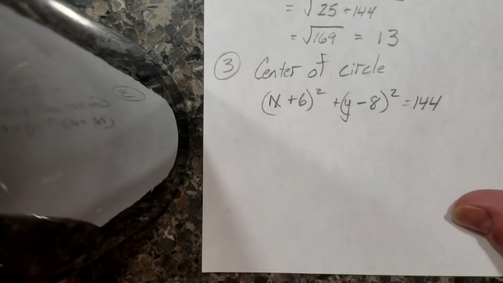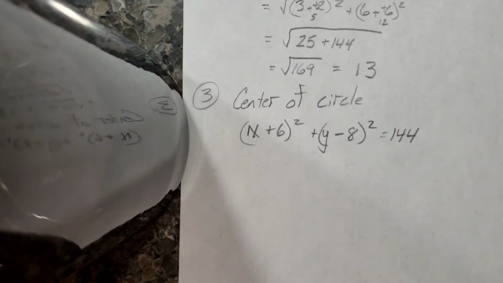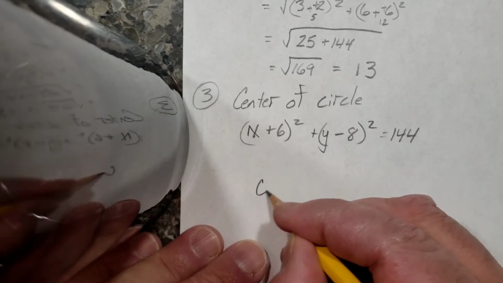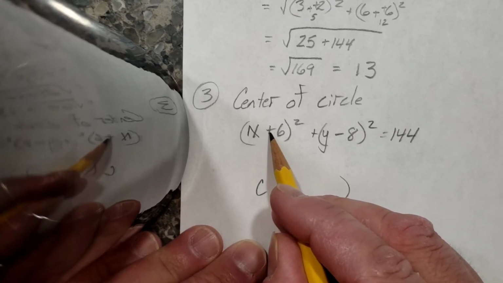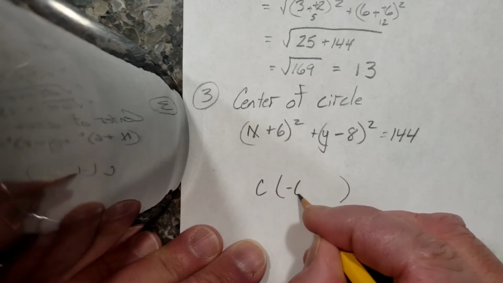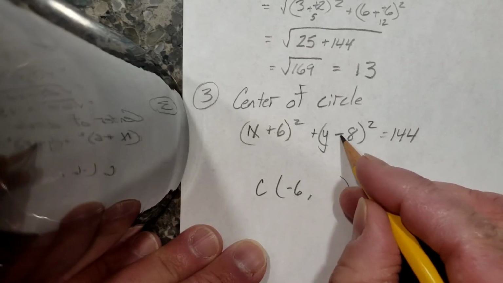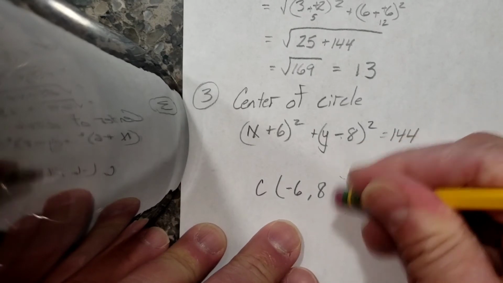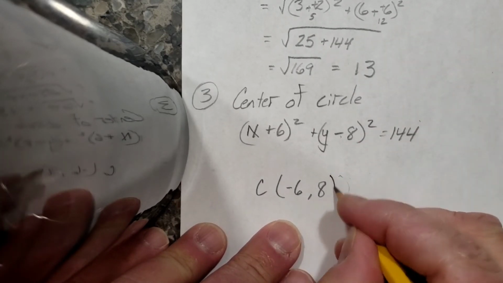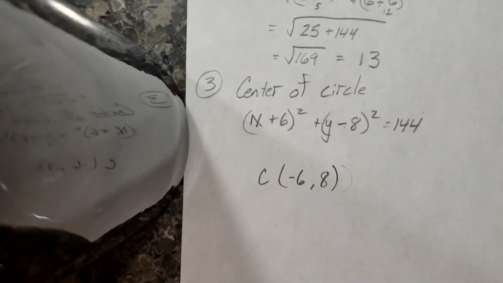All right, moving on to number 3. They ask for the center of the circle, x plus 6 in parentheses squared plus y minus 8 in parentheses squared equals 144. So your center is, you want the opposite of this number. So if it's a +6, the coordinate is a -6. A -8, your coordinate is a +8. Let's just neaten this up a little. Sometimes I stretch those things out. There you go. -6, 8 for the center of the circle.